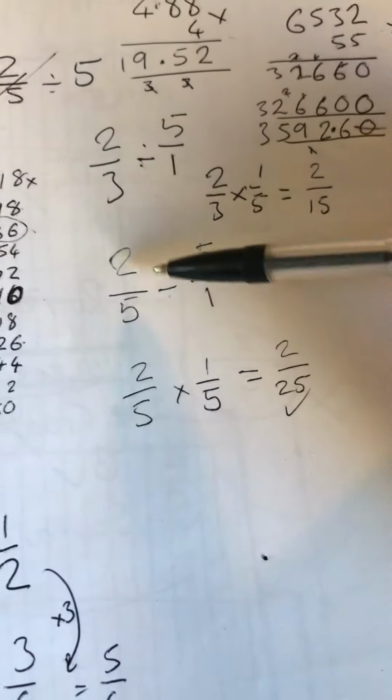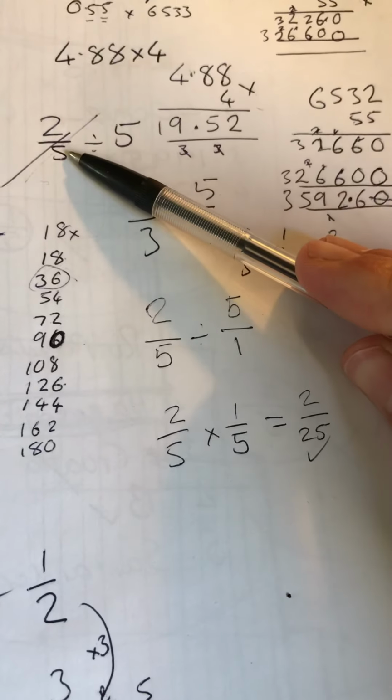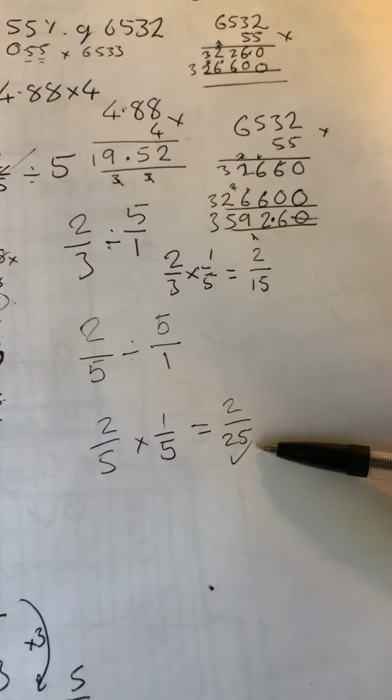Before, when I did it as 2/5, I think that's my messy handwriting coming out again. I am at 2/5. I got 2/25. I shouldn't have got 2/15.